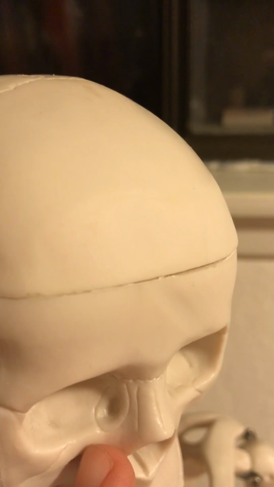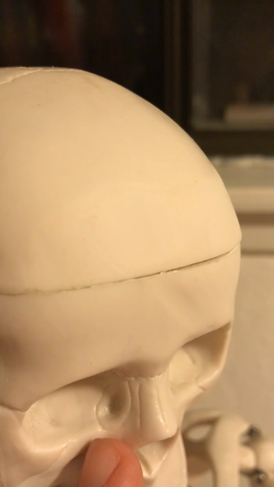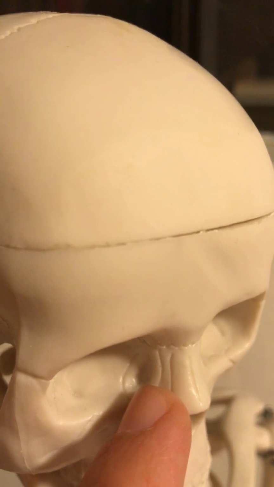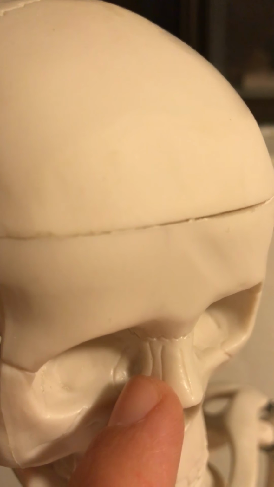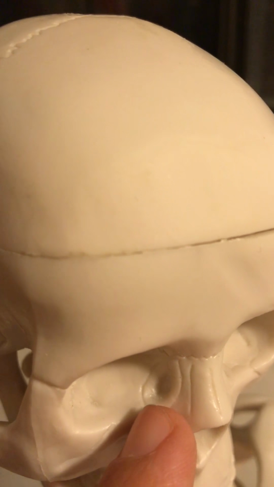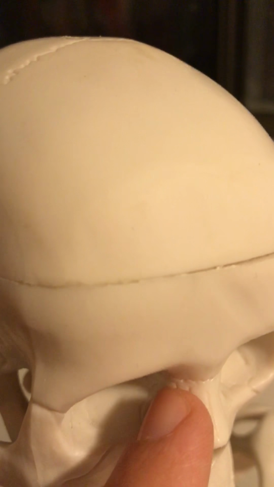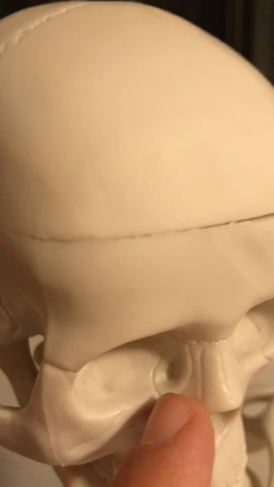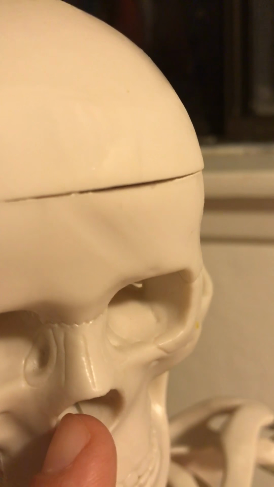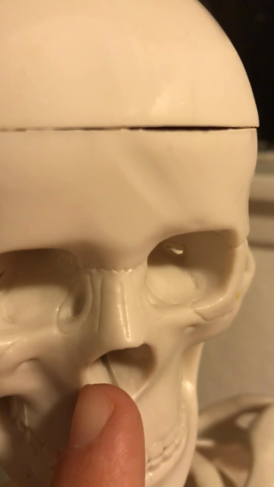We have the ethmoid bone right there. And the vomer and the ethmoid bone form the bony nasal septum. And then the inferior nasal concha, which forms the lateral wall of the nasal cavity.